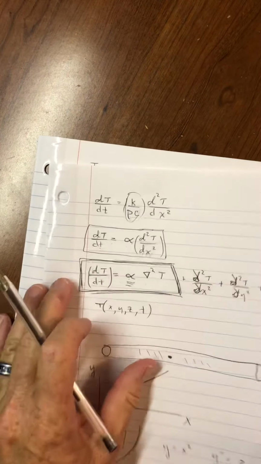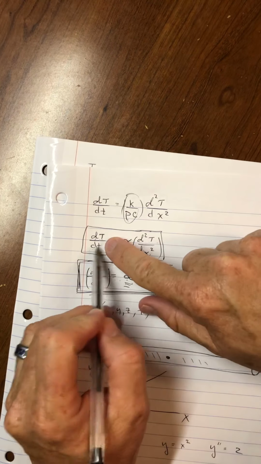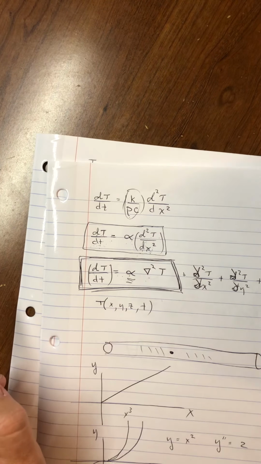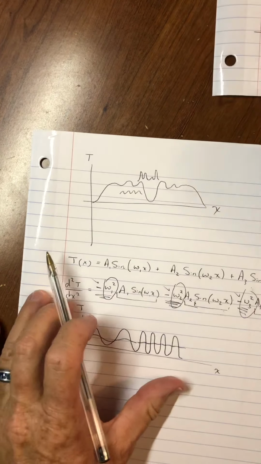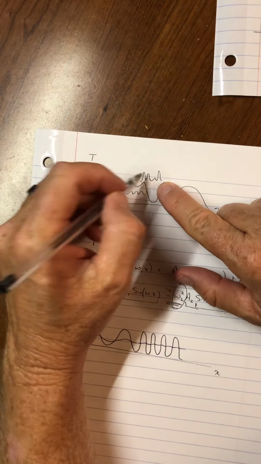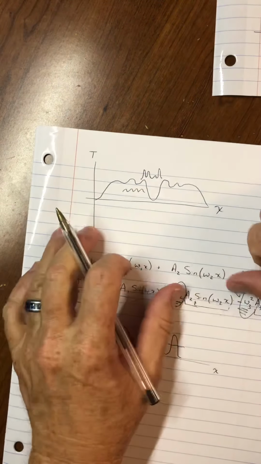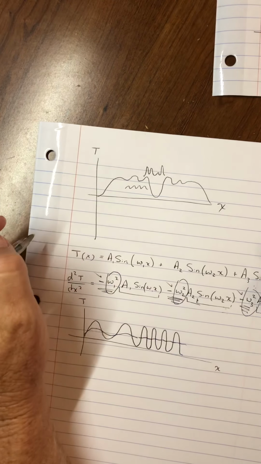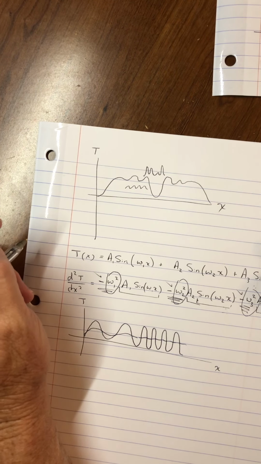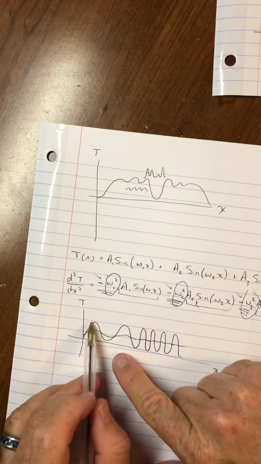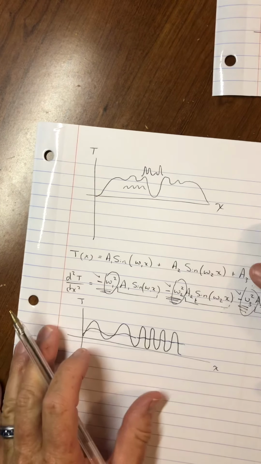And according to the physics, then these high frequencies would change their temperature very quickly. And so those ones that got the sharp little peaks, they change very quickly, really quickly, the temperature gradient. Whereas the ones that just have a meandering temperature change, they would take a little bit less.